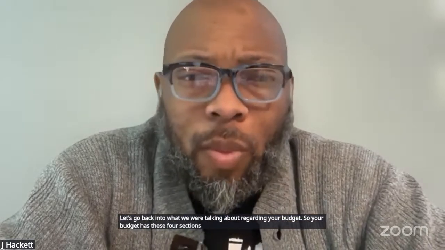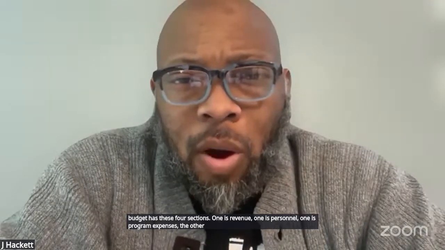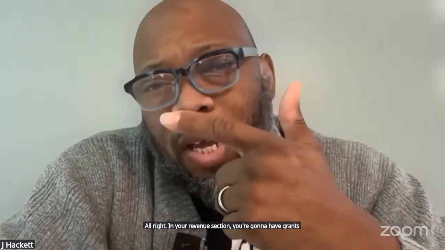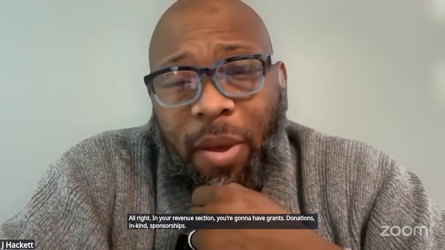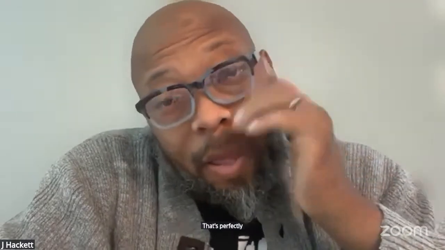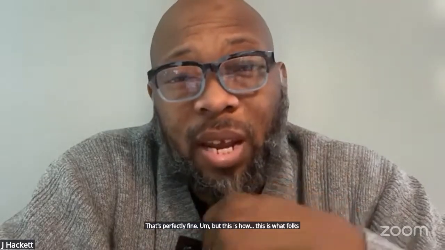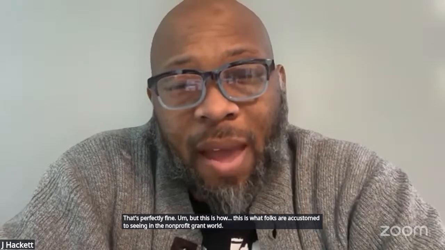One is revenue, one is personnel, one is program expenses, the other is indirect or administrative expenses. All right. In your revenue section, you're going to have grants, donations, in kind, sponsorships, and mission related revenue. Now, you can also have a category called miscellaneous. That's perfectly fine. But this is what folks are accustomed to seeing in the nonprofit grant world.